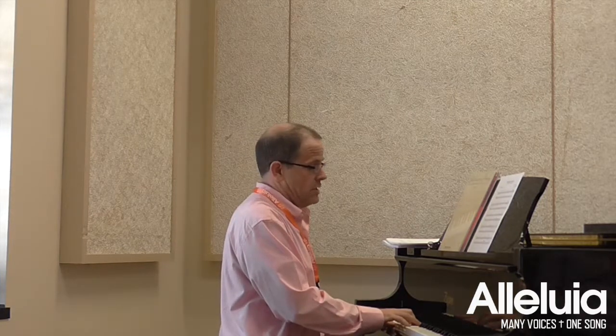But with this little bit of There Is a Fountain, all right, what about this? I'm using the G there as a 9, as a 2 on an F major chord. You know, that's kind of a cool sound, right?